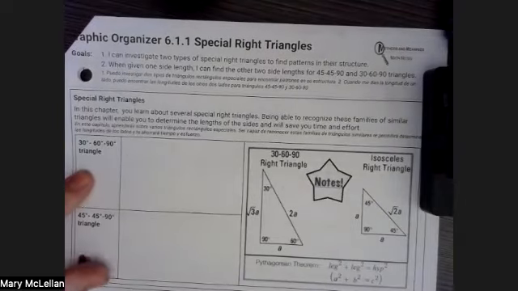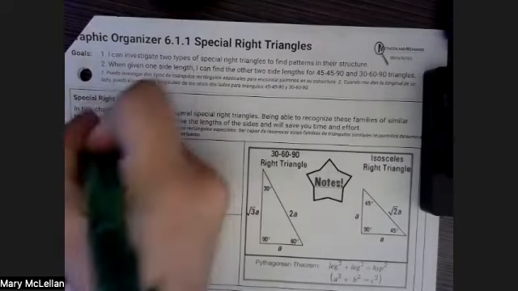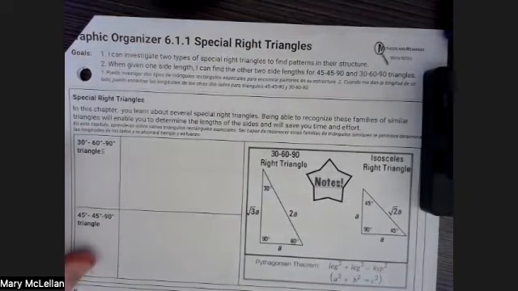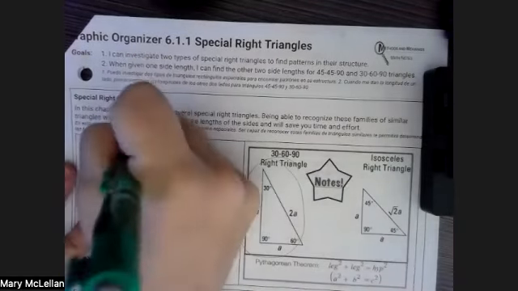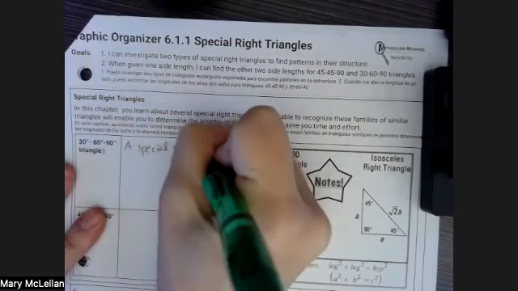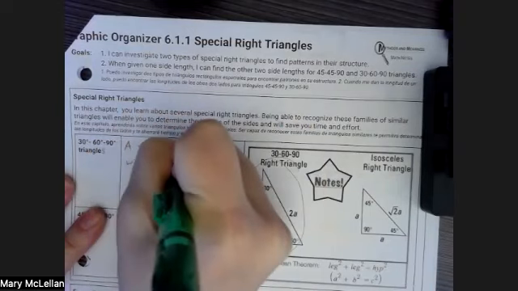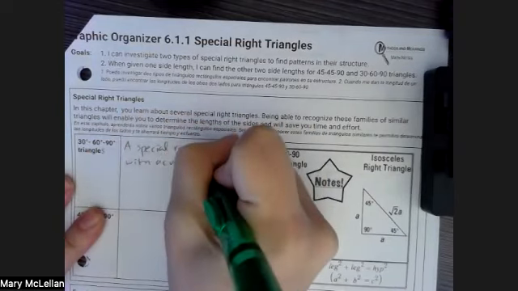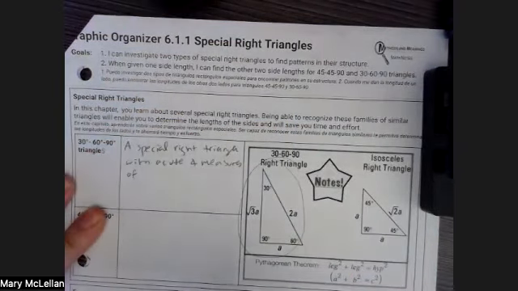The first family of triangles is called 30-60-90 triangles. And they look like this. It's a special right triangle with acute angle measures of 30 degrees and 60 degrees.